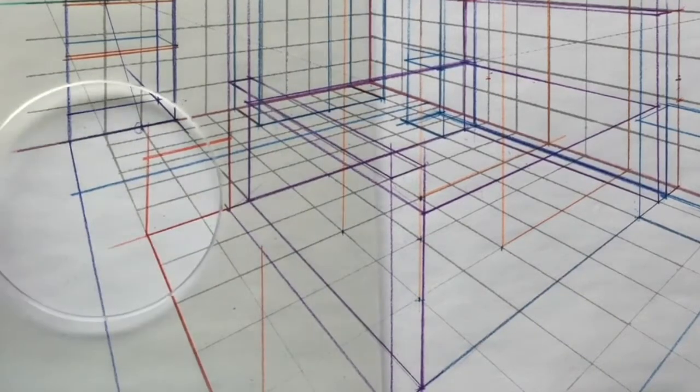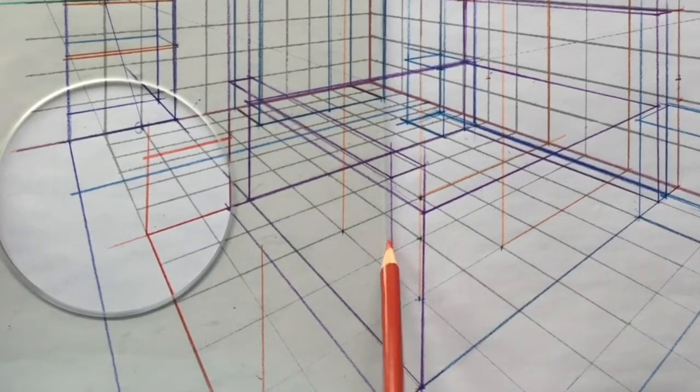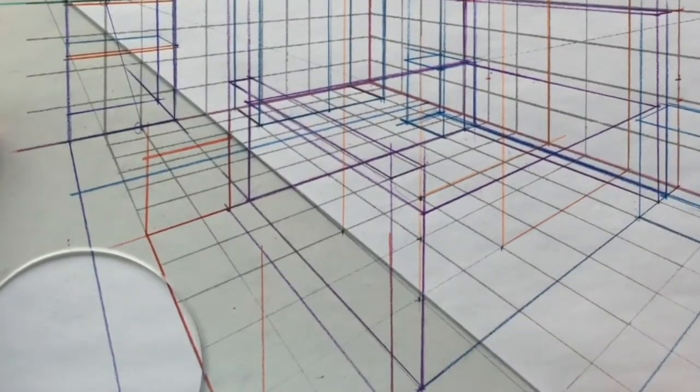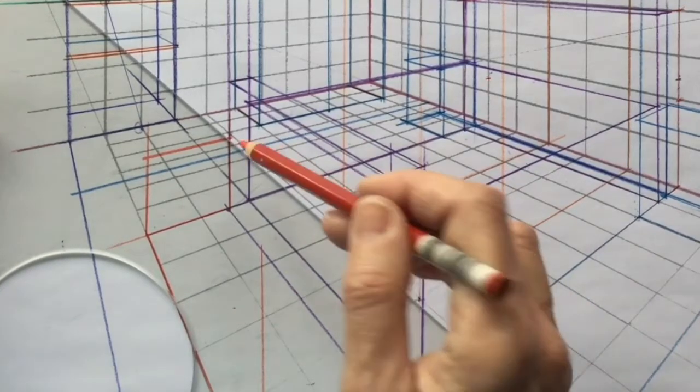And remember, with your verticals, you don't know how high to make them, so you just make them high. And I'm bringing this height along.